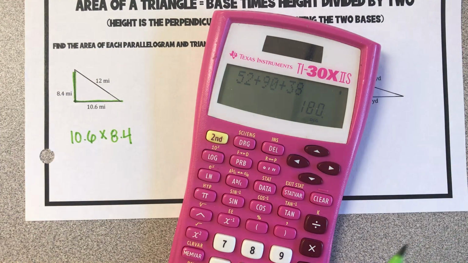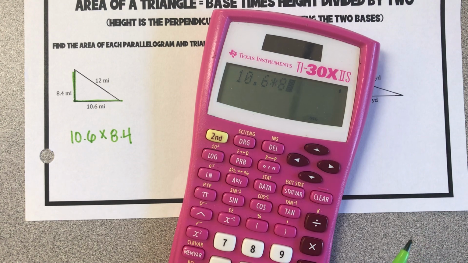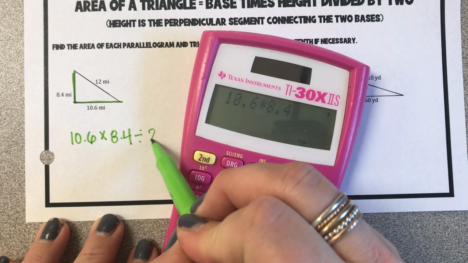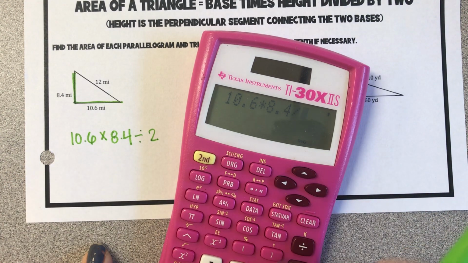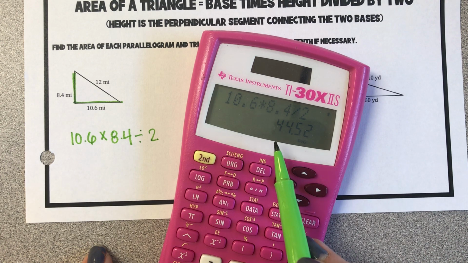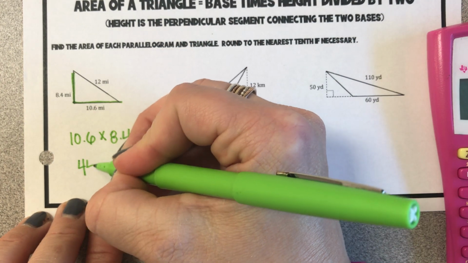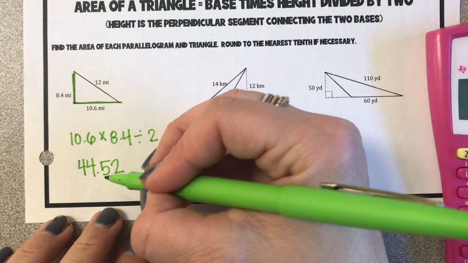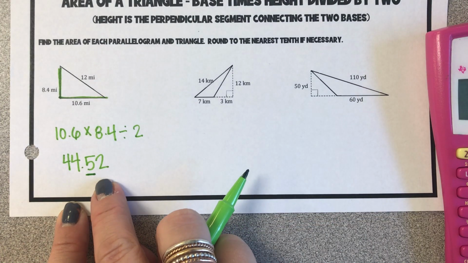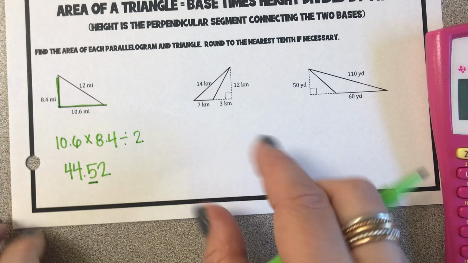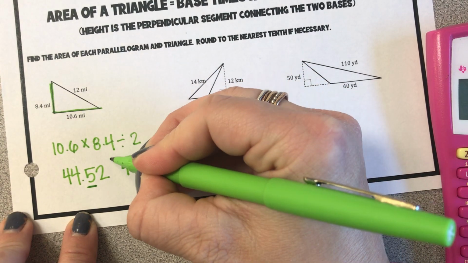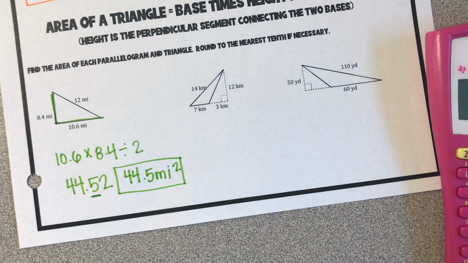Okay, good news. We're going to use a calculator. 10.6 times 8.4, and then the last step is divided by 2. So 10.6 times 8.4 divided by 2 gives me 44.52. But our directions say that we are going to round to the tenths place. That means 1 decimal. So is the 2 a 5 or more? Can it raise my score? No. So my answer is 44.5 miles squared. Base times height divided by 2. Okay, look at my next one.